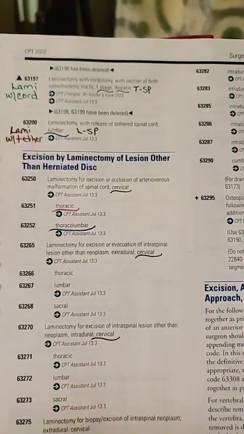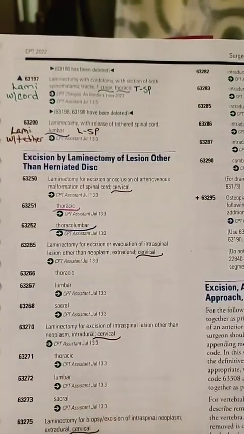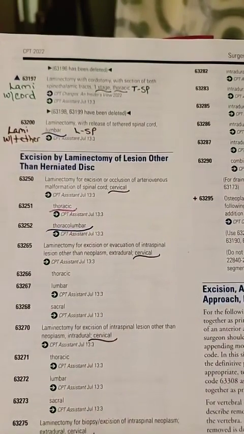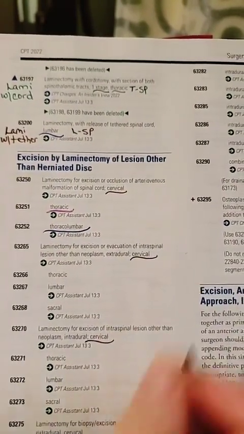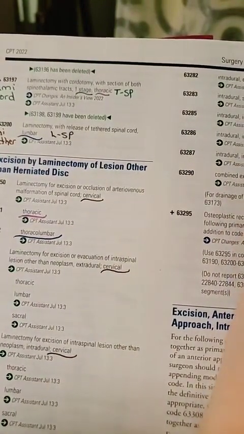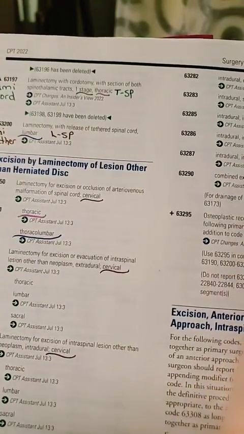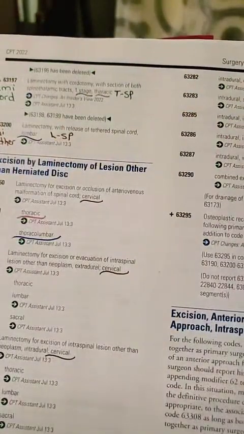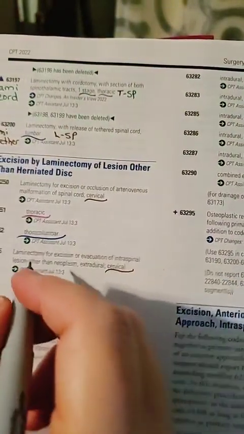Just doing all the cervicals in one color since there's so many switching around on this page. I'm just going to do them all in brown. And then I'll do purple for thoracic.